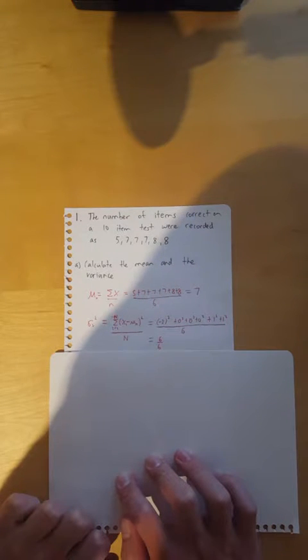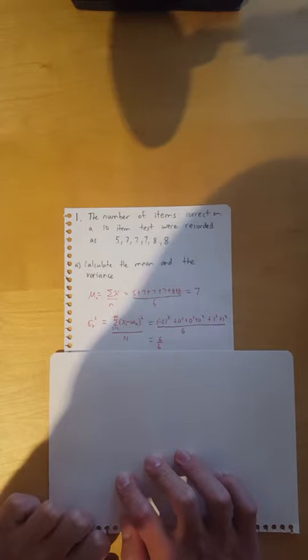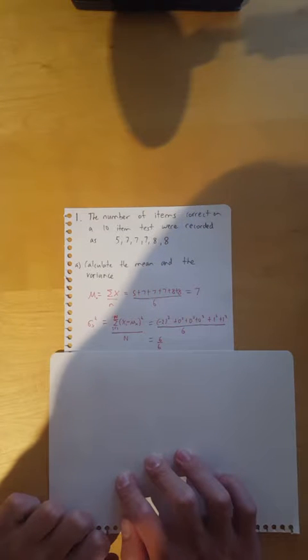Variance, just using the formula again, so it's the sum of all the deviation scores squared divided by n. So the deviation score of 5 is -2 squared, and then the next deviation squared is 0, the next one is 0, the next one is 0. That is because they're the same as the mean, so 7 minus 7 is 0. Then 8 minus 7 is 1, that's squared, plus 8 minus 7, 1 squared, all over 6 because there's 6 scores, and that equals 6 over 6 equals 1.